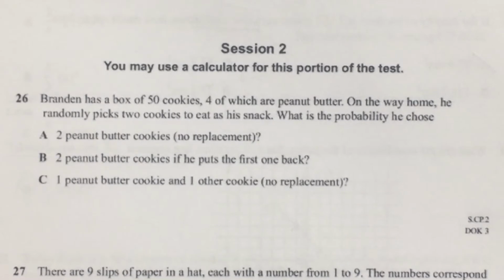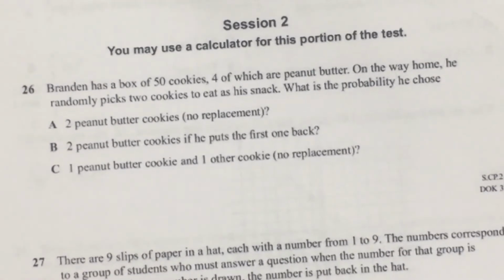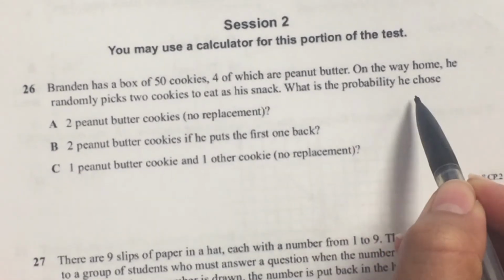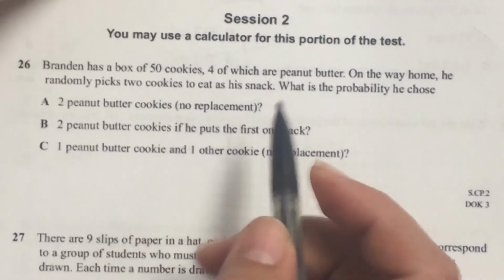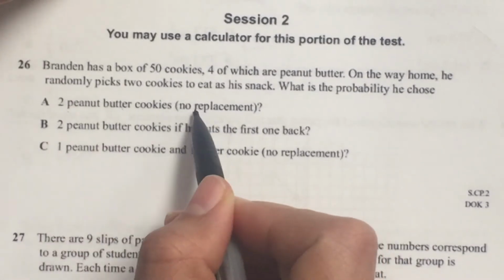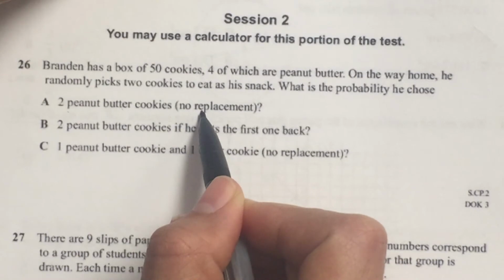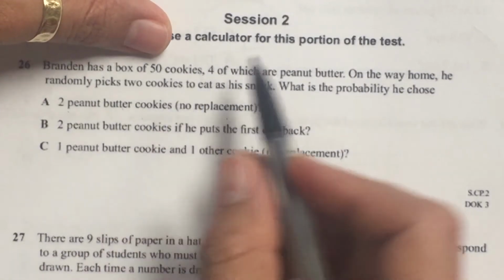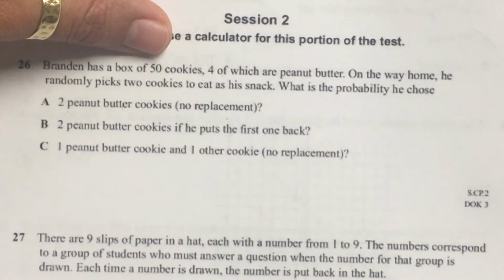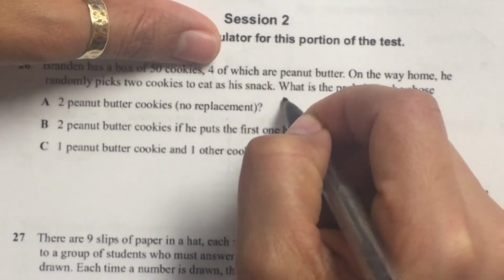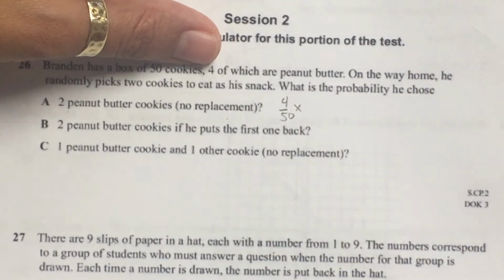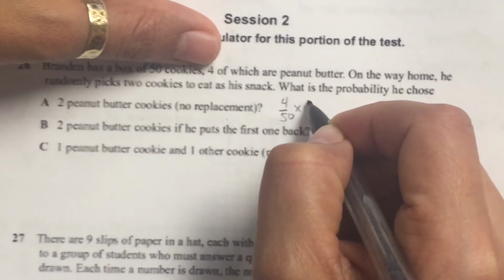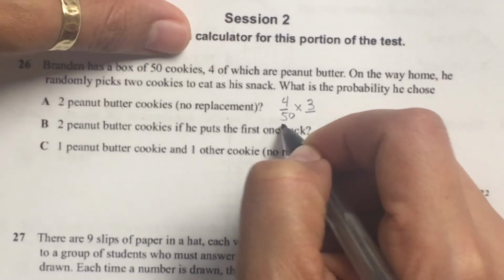All right, so he has 50 cookies, 4 of which are peanut butter. On the way home, he randomly picks 2 cookies to eat as his snacks. What's the probability that he chose 2 peanut butter cookies with no replacement? Meaning if he takes 1 peanut butter, he doesn't put it back. So 4 peanut butter. The probability he picks the first peanut butter would be 4 out of 50, right? And because we want him to pick another peanut butter, but now he's taken 1 peanut butter, there'll be 1 less peanut butter and 1 less cookie.